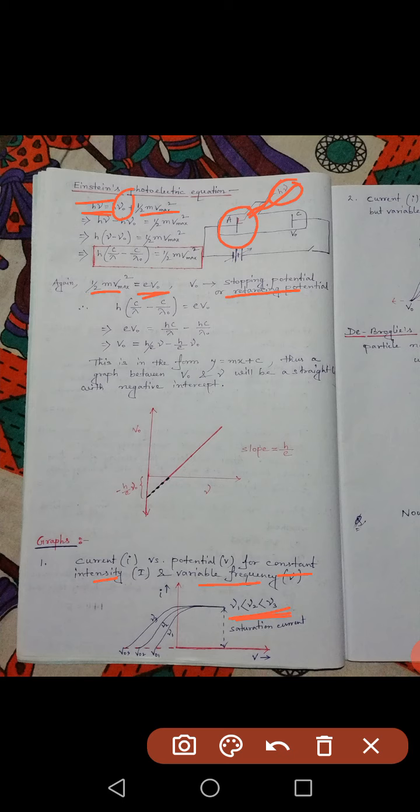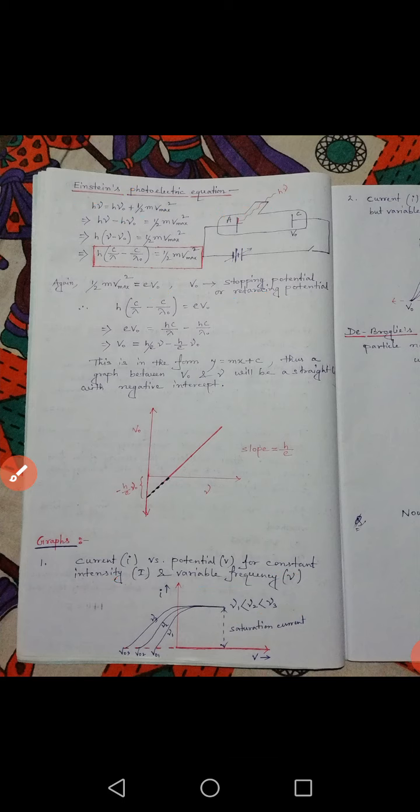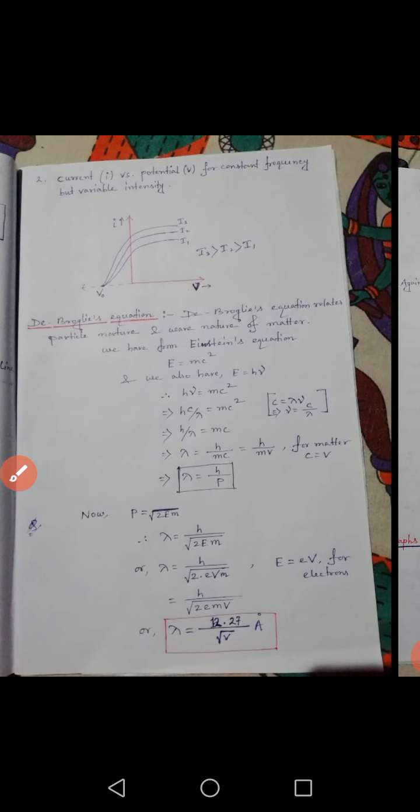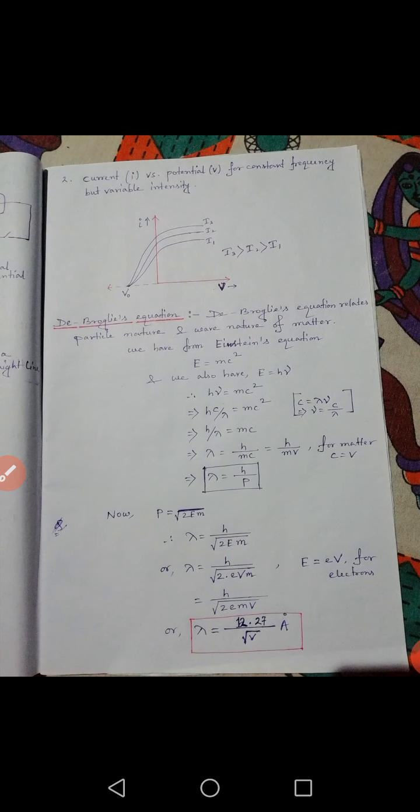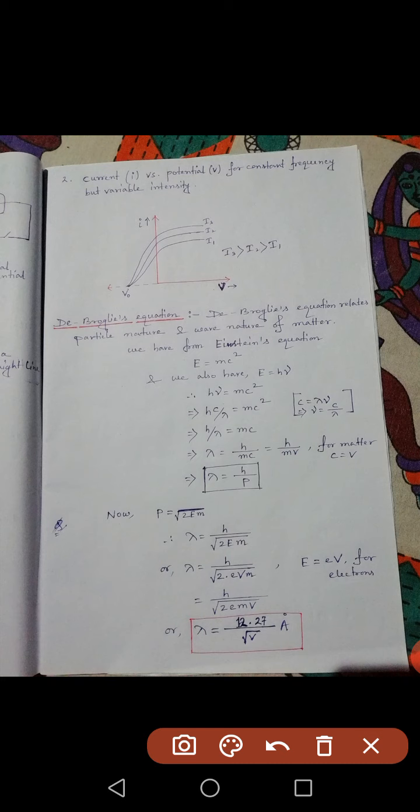So this is graph number 1. Then let us move to the next graph, the second graph. That is also a graph between current versus potential, but the constant is the frequency and the variable is the intensity. You can see here three intensities are taken, I1, I2, I3. Since the intensity is changing, the saturation current will change. For I1, the height of this is the saturation current.